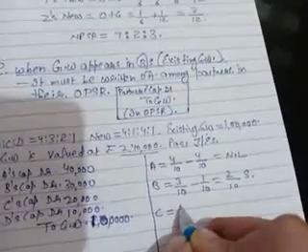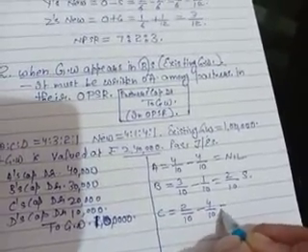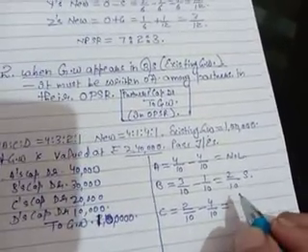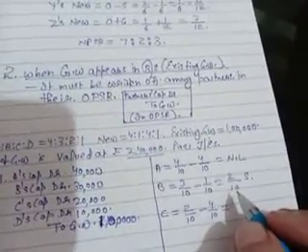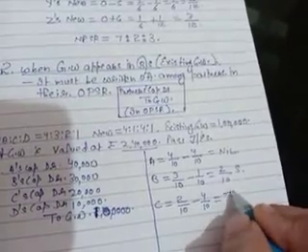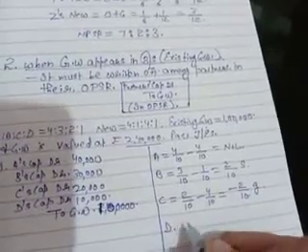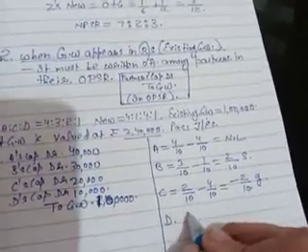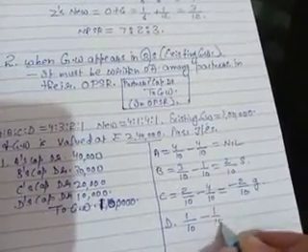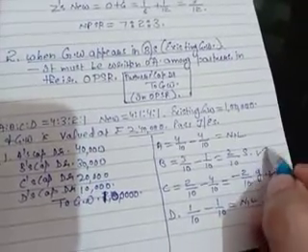C, 2 by 10 minus 4 by 10, it is minus 2 by 10, it is gain. And in case of D, 1 by 10 minus 1 by 10, nil. So our gaining partner is C and our sacrificing partner is B.